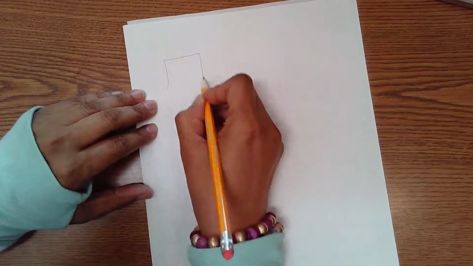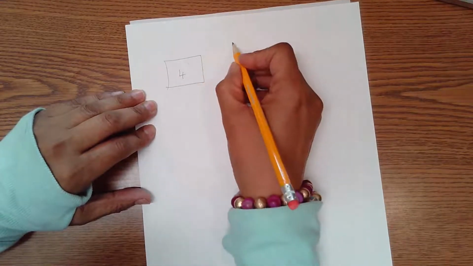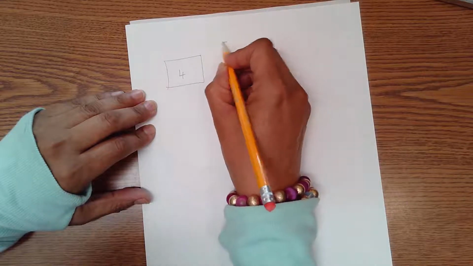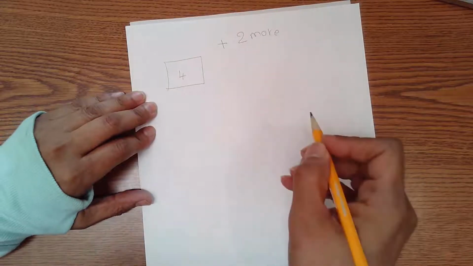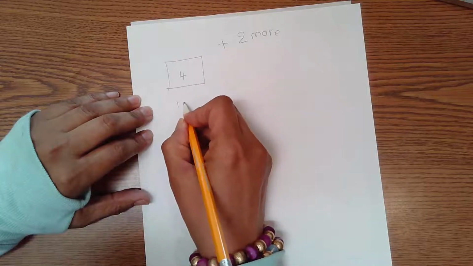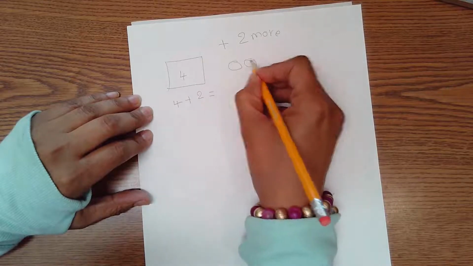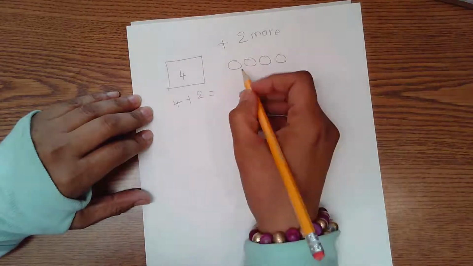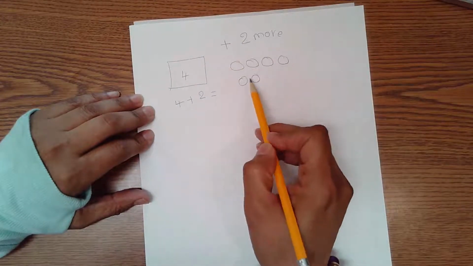In the beginning of the year when I asked you to add, you used to count, right? If I have, for example, 4 stamps or 4 crayons, and then I say add 2 more. Add means plus 2 more stamps, right? So we used to do 1, 2, 3, 4 plus 2 equals. So we used to draw or have crayons or counters. 4 plus 2, that means 2 more, and we add 1, 2, 3, 4, 5, 6.